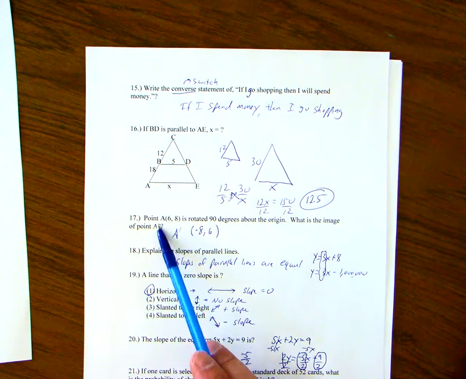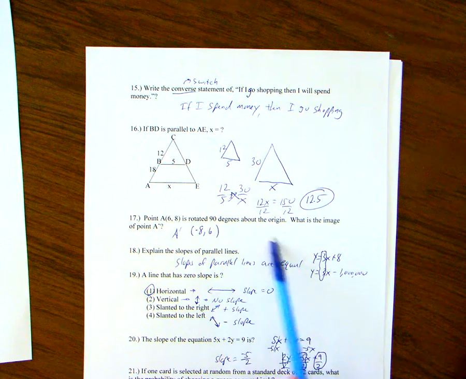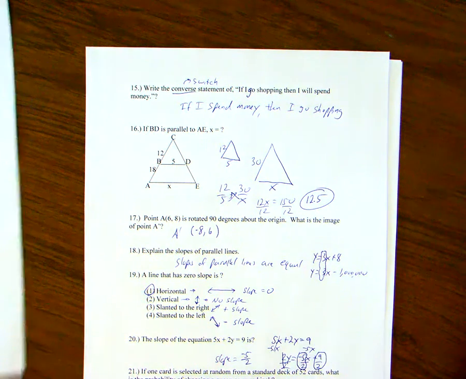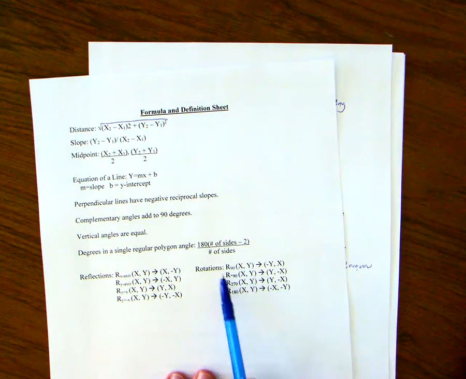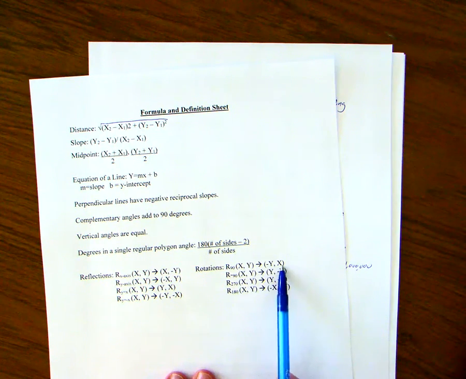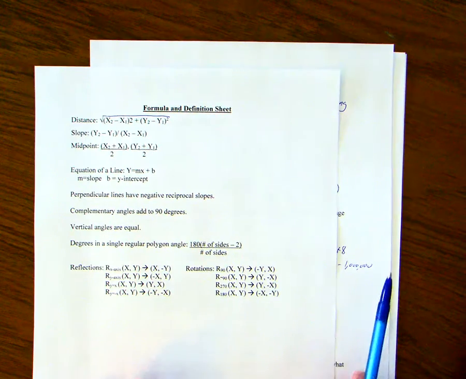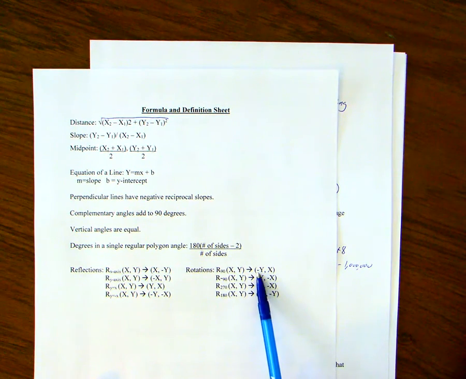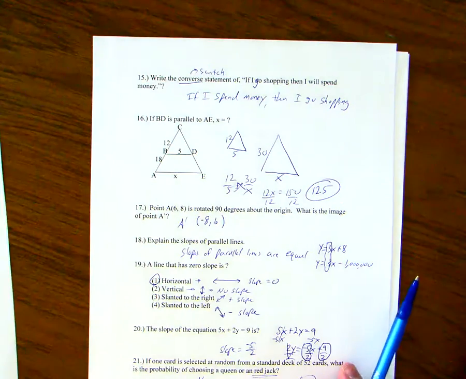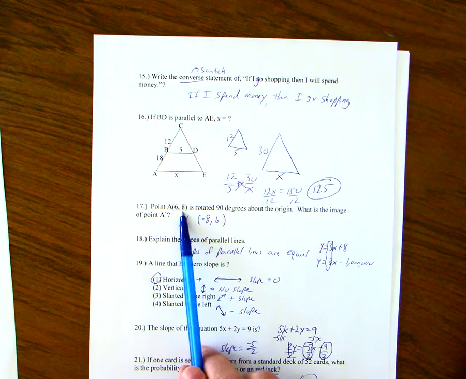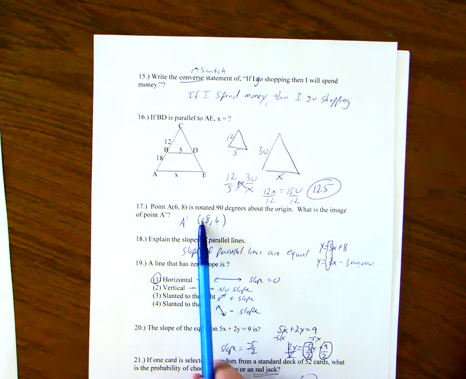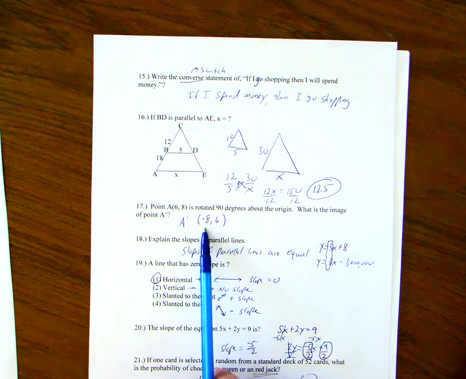17. Point A (6, 8) is rotated 90 degrees about the origin. What is the image of A? So, rotation of 90 means switch it. So (x, y) becomes (y, x), and then make the first negative. Or switch the sign of it. If it's already negative, it'll be positive. So in this case, I have two positives. So I'll put 8 and 6 down, and then I put negative on the first because that would be the opposite of positive.